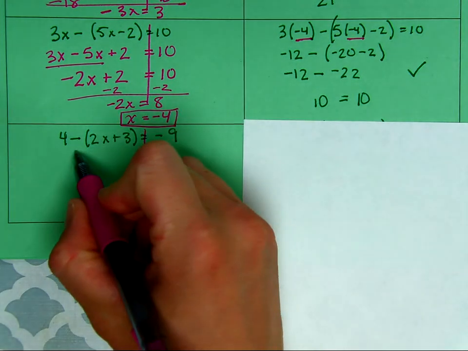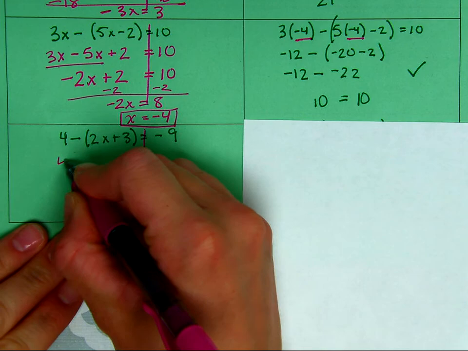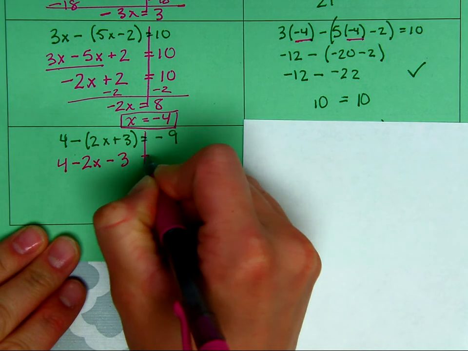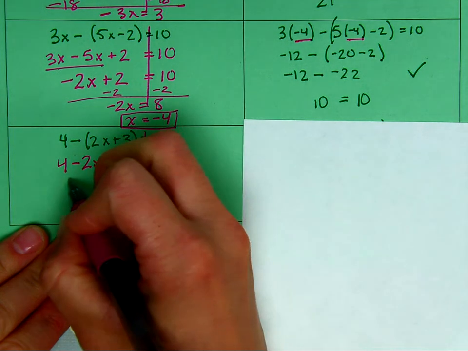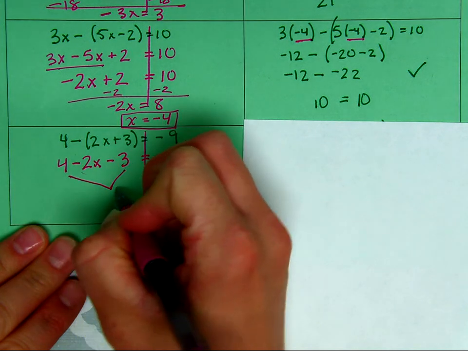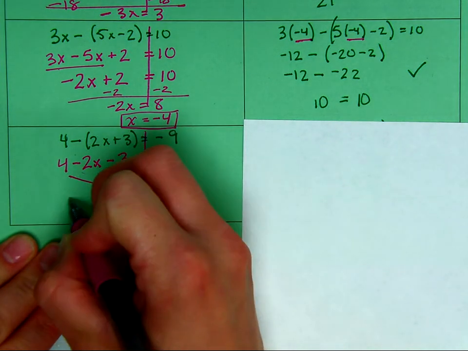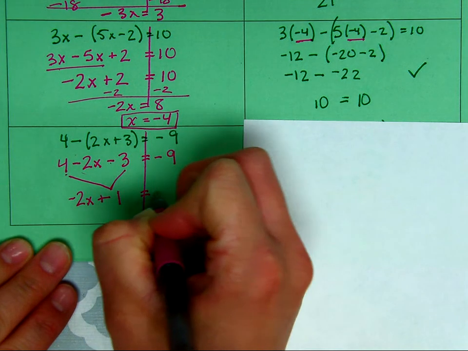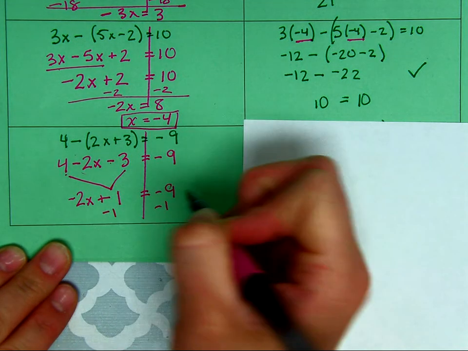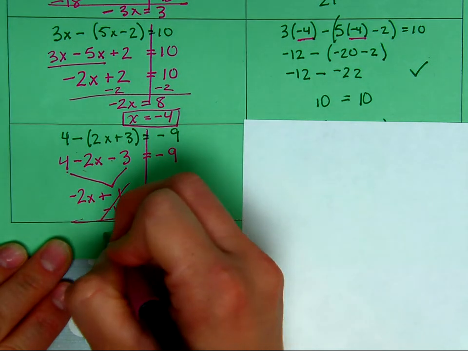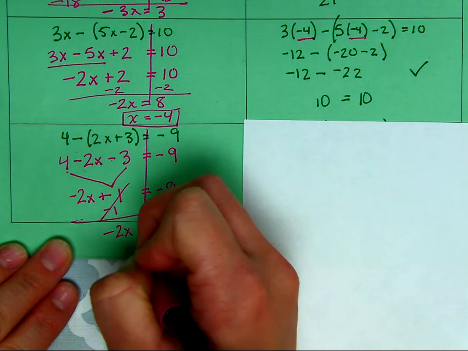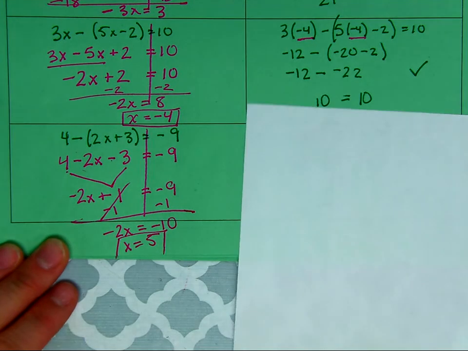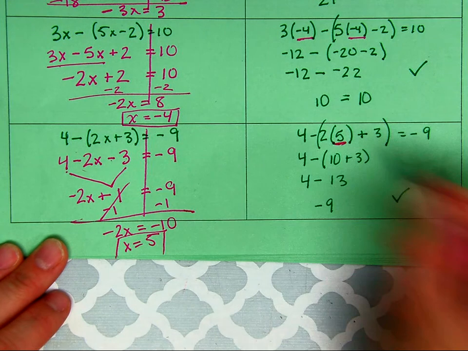Okay, so I got a negative 1 also to distribute, so that becomes a negative 2x and a negative 3. So here's my like terms. I'll combine them over here this time just so you can see. So my negative 2x I'm going to bring down. 4 minus 3 is a positive 1. So now I'm just solving my 2-step. Subtract 1 gives me negative 10. Divide is going to give you a positive 5. Okay, so plug that in for x to check.